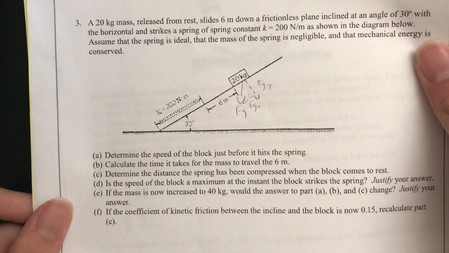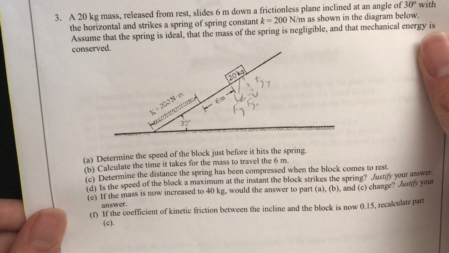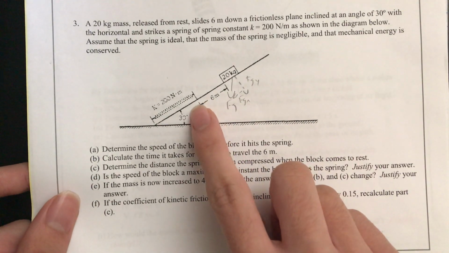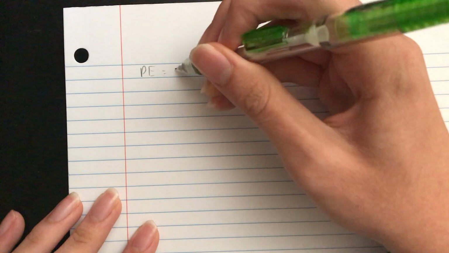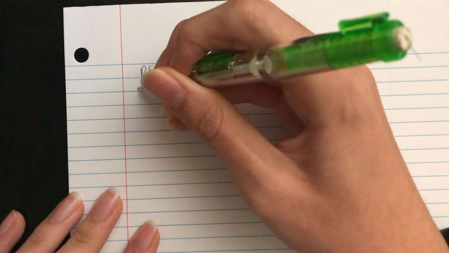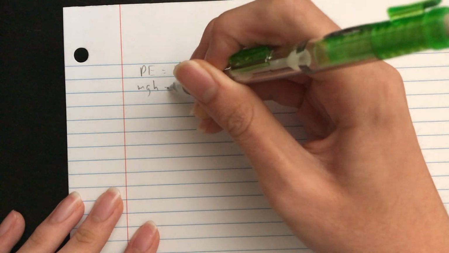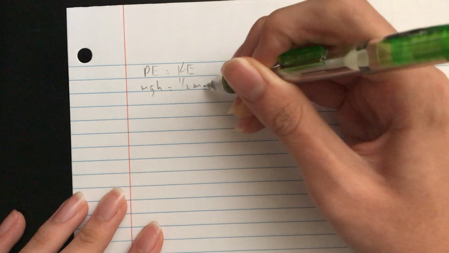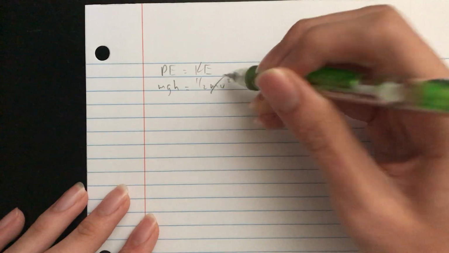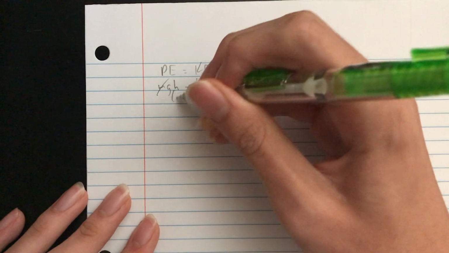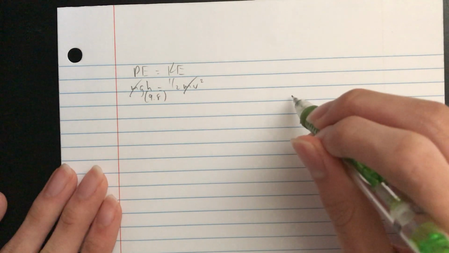Alright, part A. Determine the speed of the block just before it hits the spring, which means determine the speed after it has traveled the 6 meters here. So we'll use conservation of energy here. PE equals KE. PE equals mass times gravity times height, and KE equals 1/2 times mass times velocity squared. Since both sides have m's, we can cancel them out. G is 9.8, and h we can find by using trigonometry.